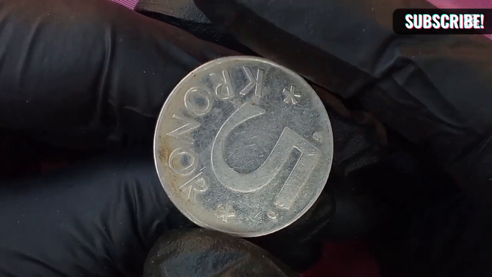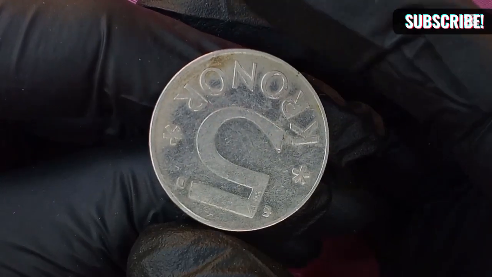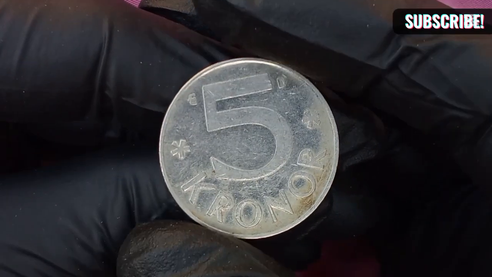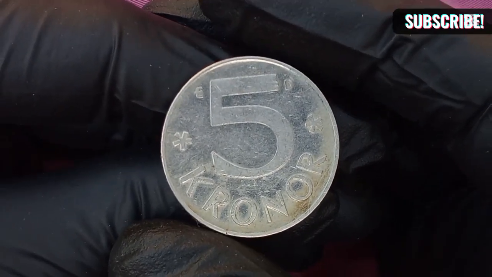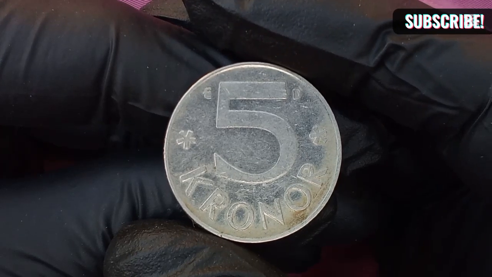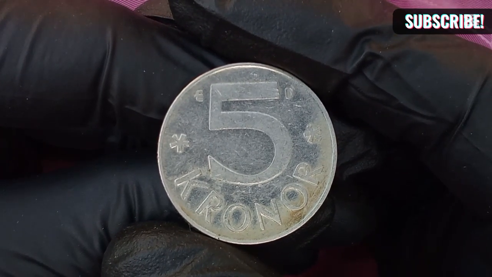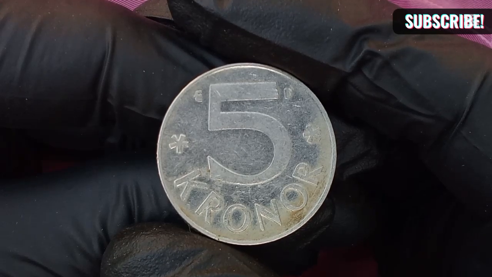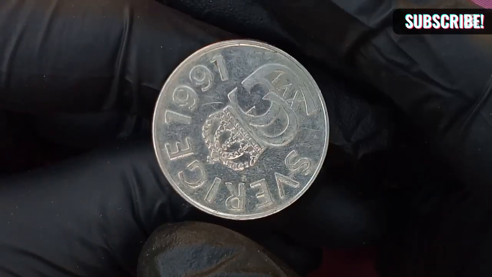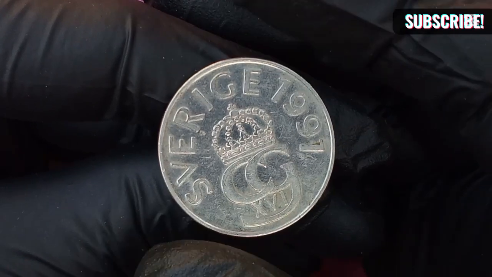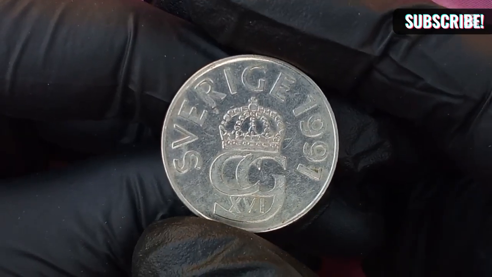Market value. As of today, the estimated value of a 1971 Swedish 5 kronor coin can range as follows: circulated condition, extremely fine condition, uncirculated condition, or more. Error coins, unique errors, e.g. misaligned dies, double strikes, can be valued at $100 or more depending on rarity. Prices can vary widely based on market trends and individual coin dealers.